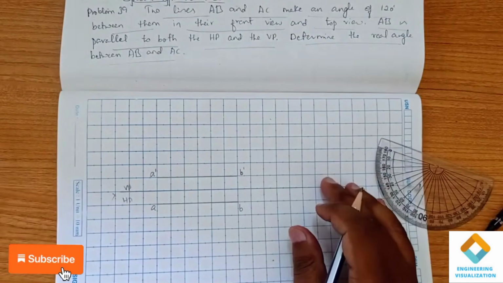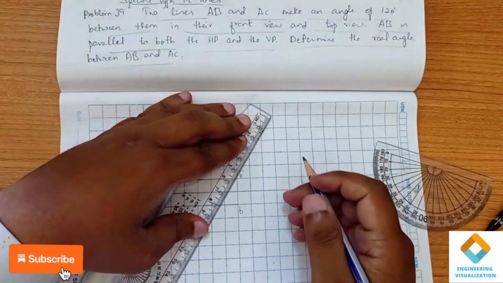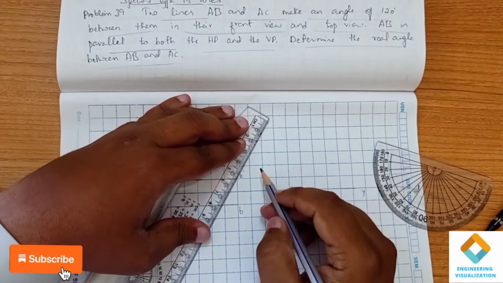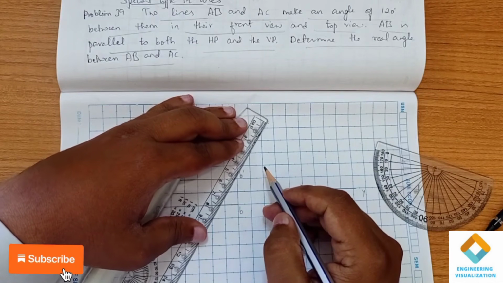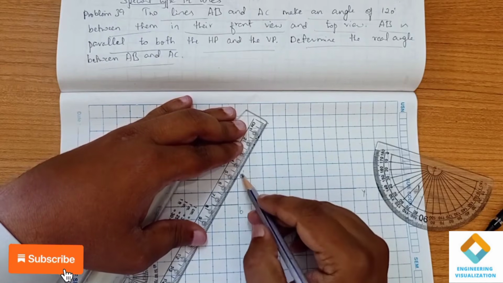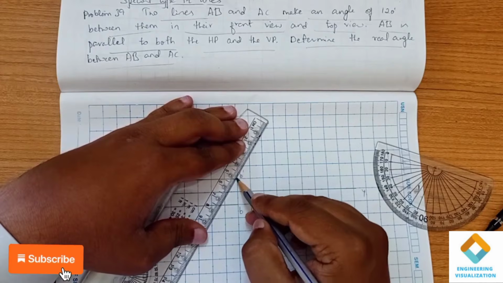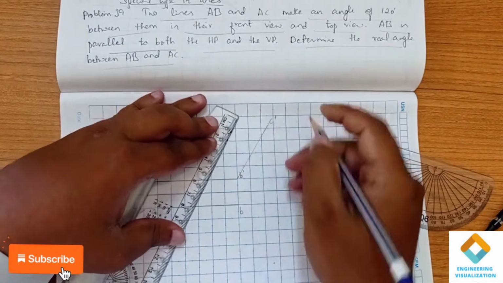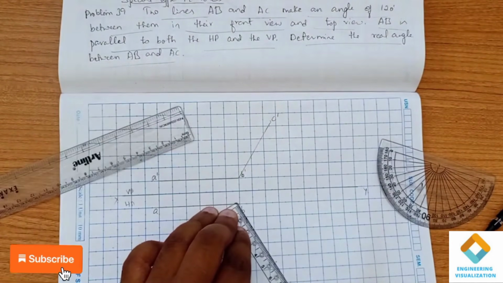Now I'm going to join this line. Okay, so I will take the length around 50 here, this BC length 50. Okay, so this is C dash, and here BC also.